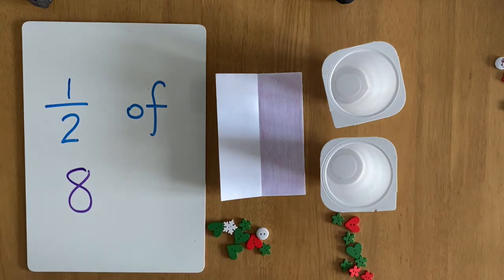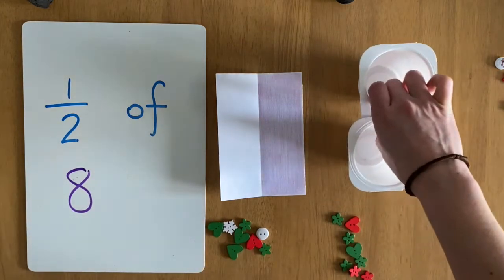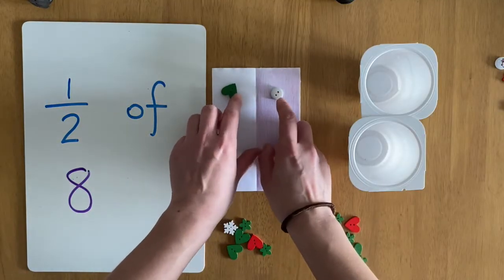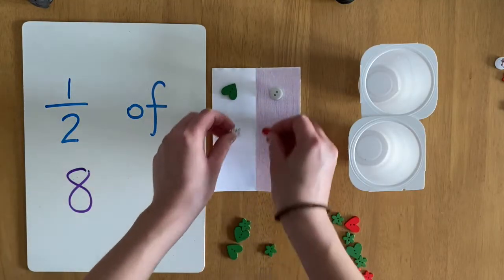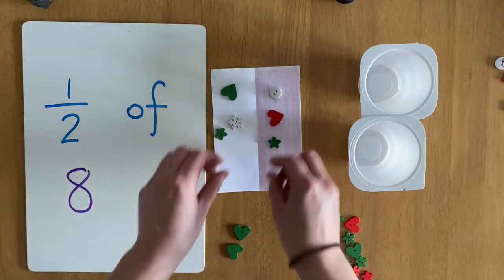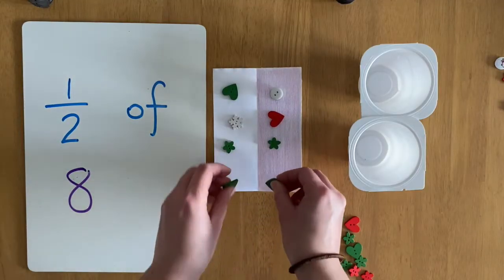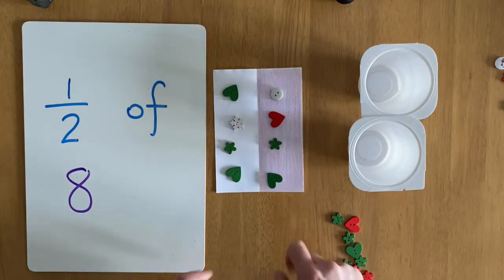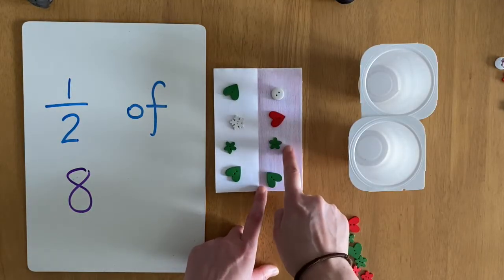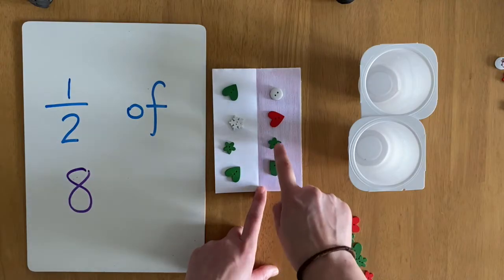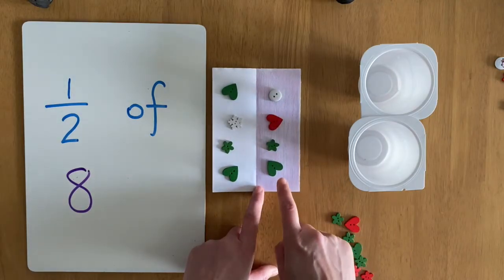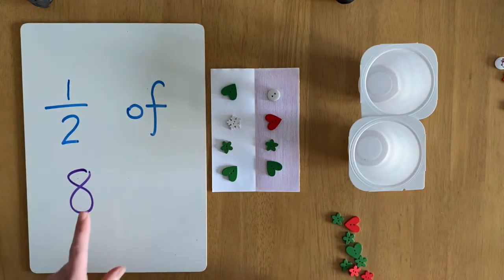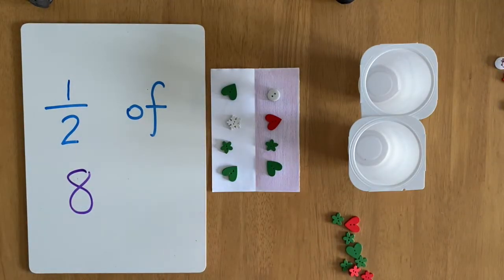So we need to split it into 2 equal parts. So make sure that there's 1 on each side. Split it into 2 equal parts and we hold one of those parts. We're going to hold the colored side. So how many are on the colored side? There are 4. So 1/2 of 8 equals 4.